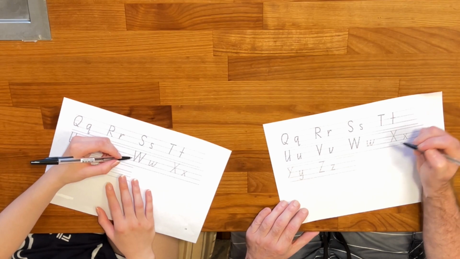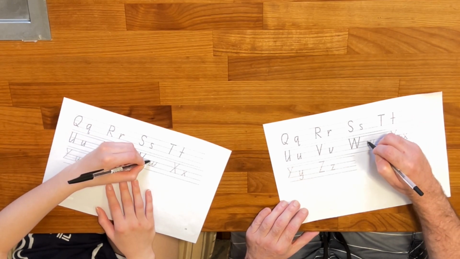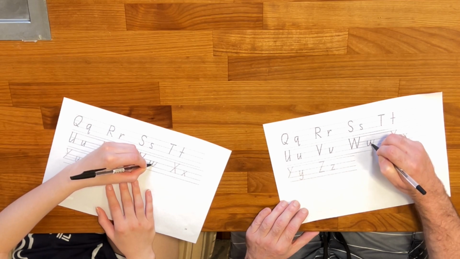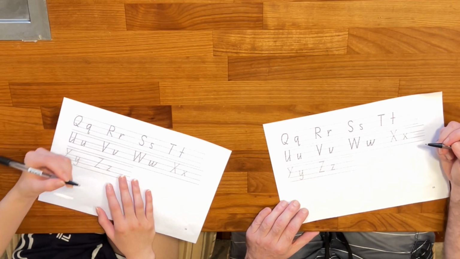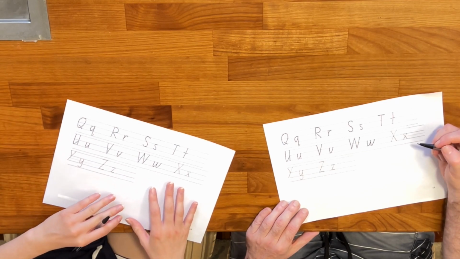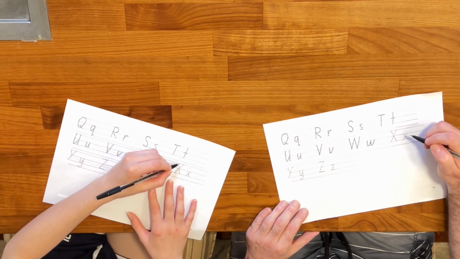Lowercase w, start from the top, it's half the size of the capital W. Start and just follow the loops around, all the way up, then all the way down and all the way up again. Capital X and little x look exactly the same, but the little x is half the size.